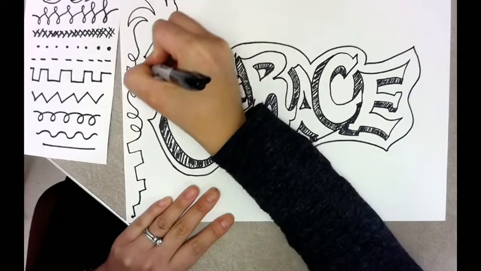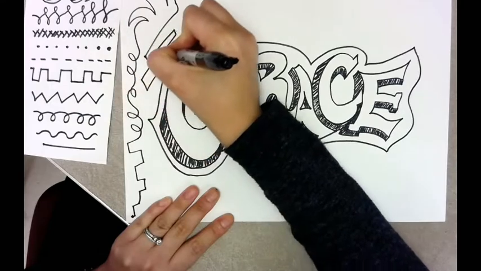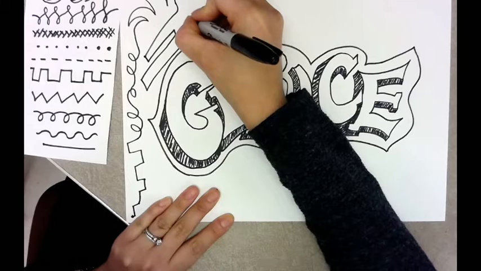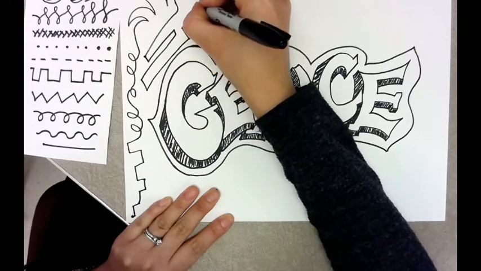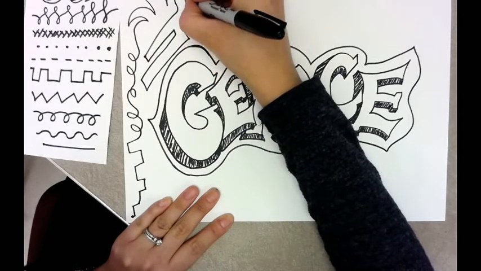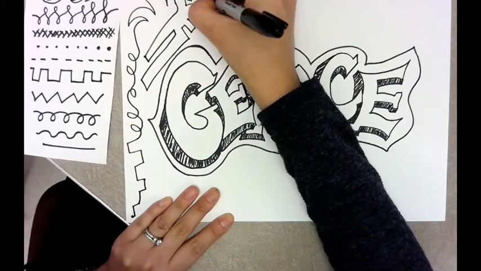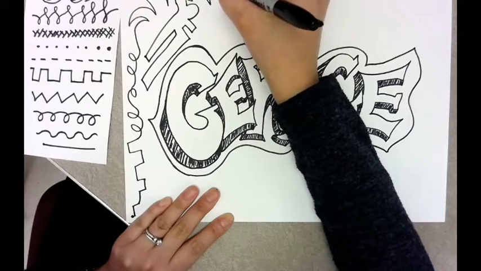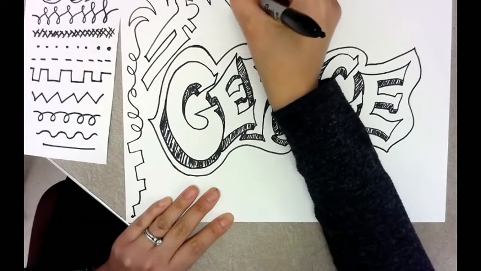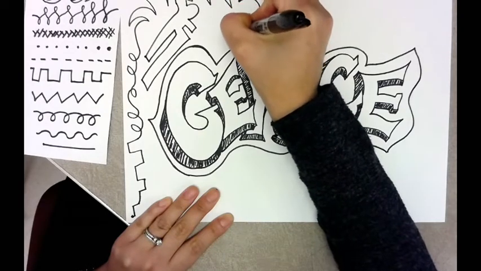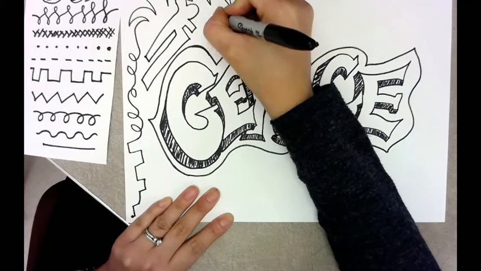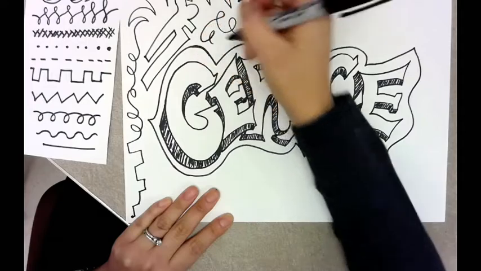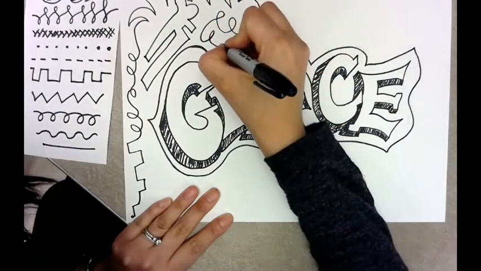Notice how I'm going back down into the space and creating a line that is pretty close to the other one. You want to get close to the line, but not let them intersect or overlap. You're going to continue doing this in almost a zigzag or up and down motion, creating new different line styles and filling the page all the way around your name.